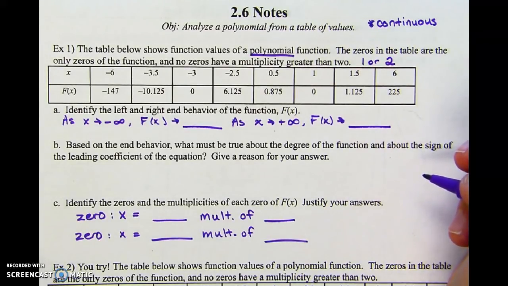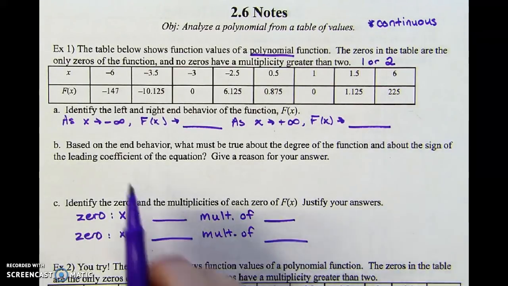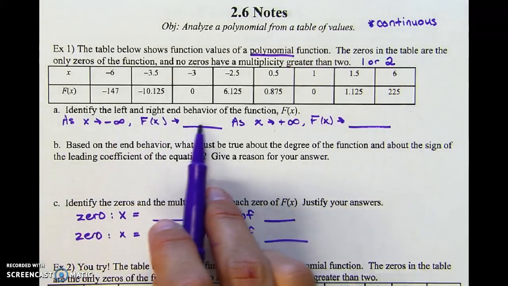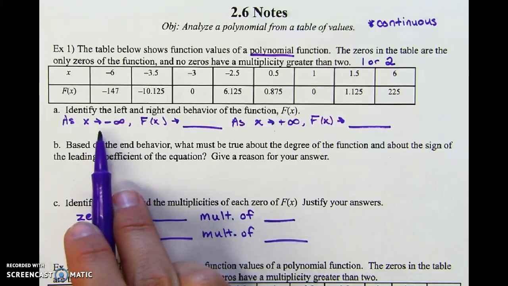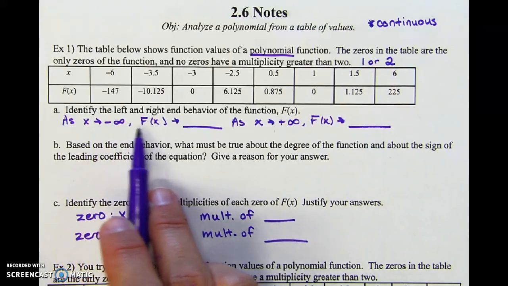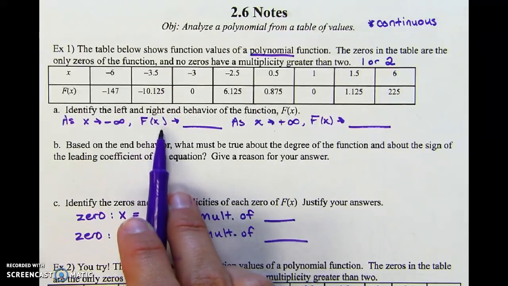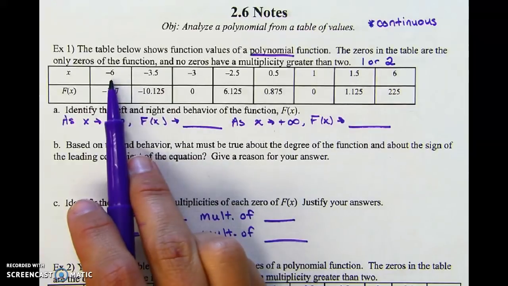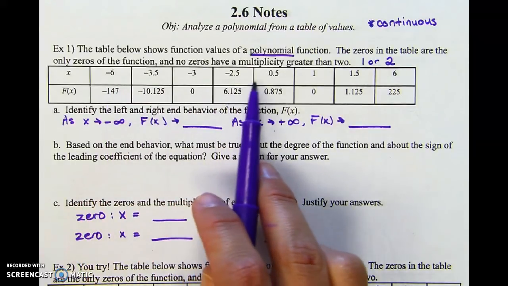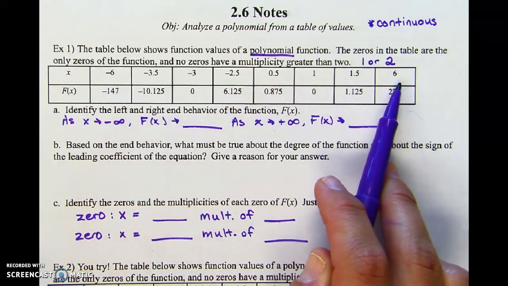Okay? Ready to answer some questions? Identify the left and right end behavior of the function capital F of x. So here's the left behavior. As x approaches negative infinity, where is the y value going? Do you see how the x values are listed in order from least to greatest? Do you see that?